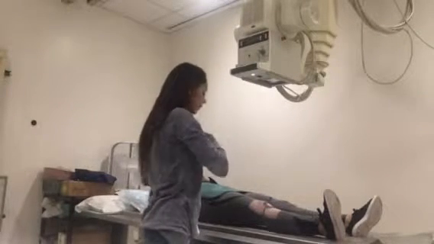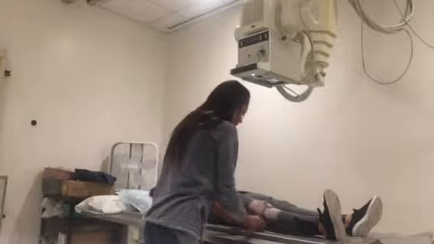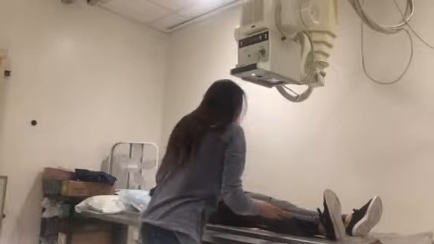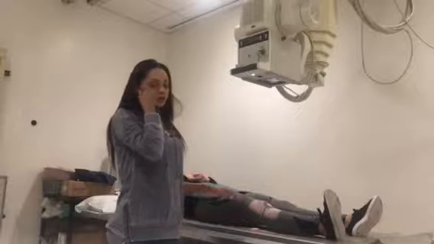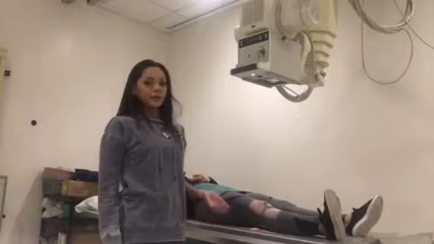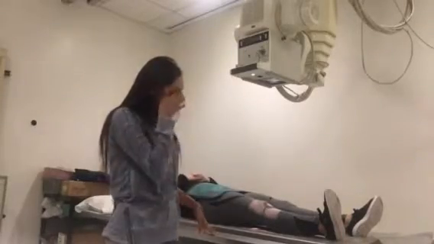And I'm going to go ahead and put my marker there. And a technique that I would use would probably be about 80 at about 10.